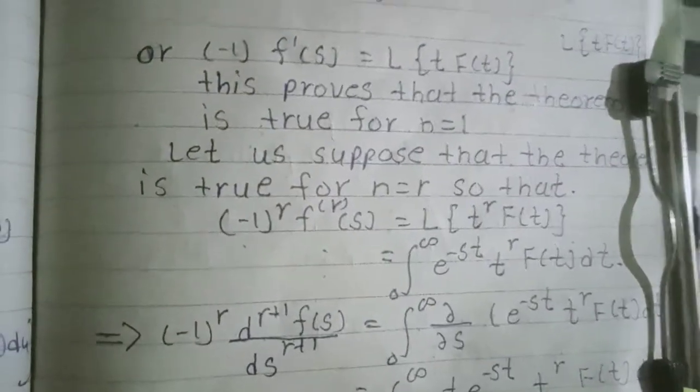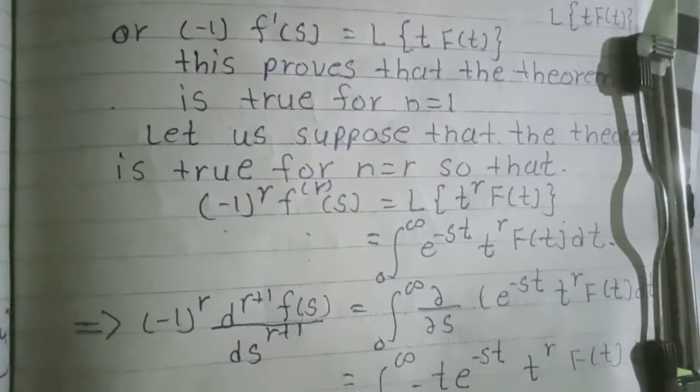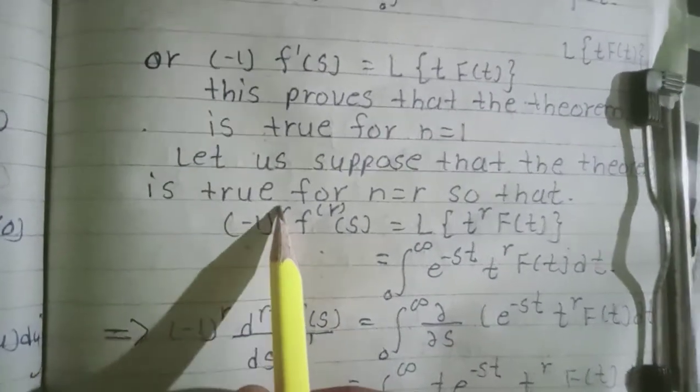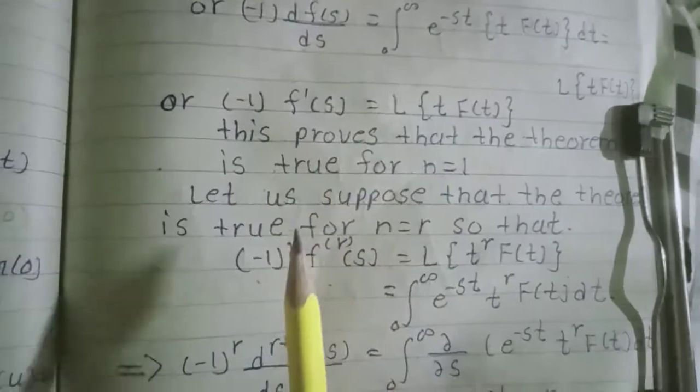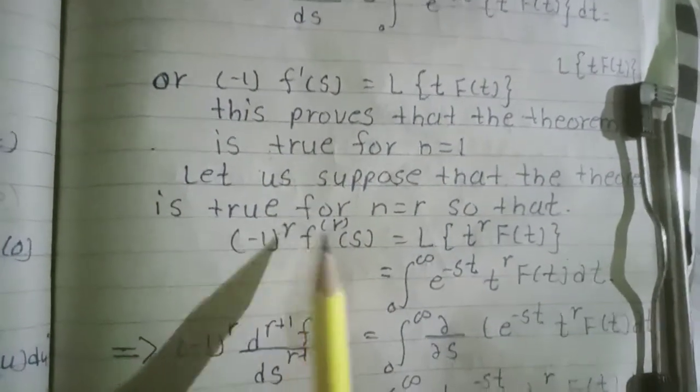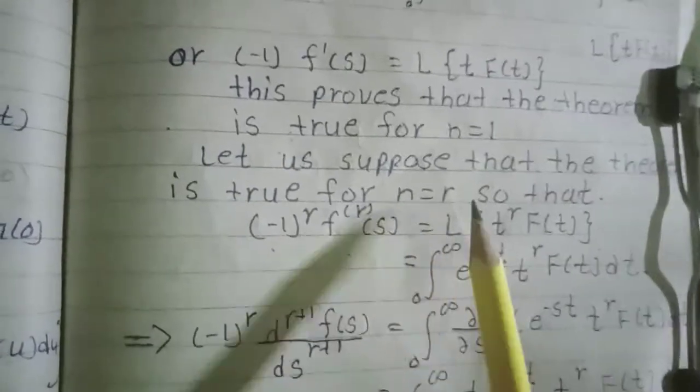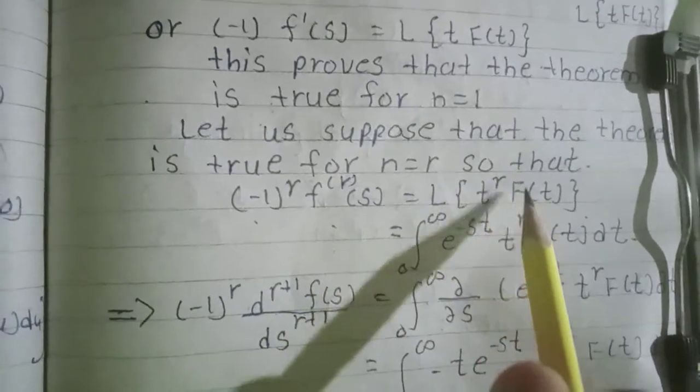R is a midpoint of 1 to n. Okay, so minus 1 raised to r F raised to r of s is equal to the Laplace transform of t raised to r f of t.